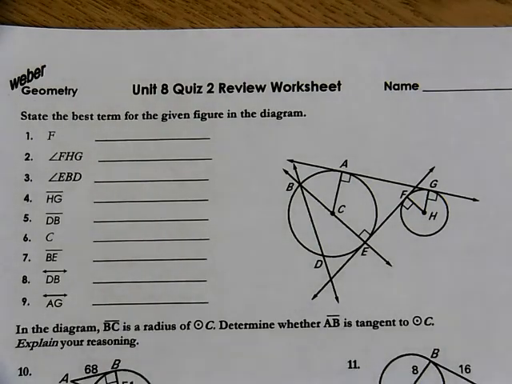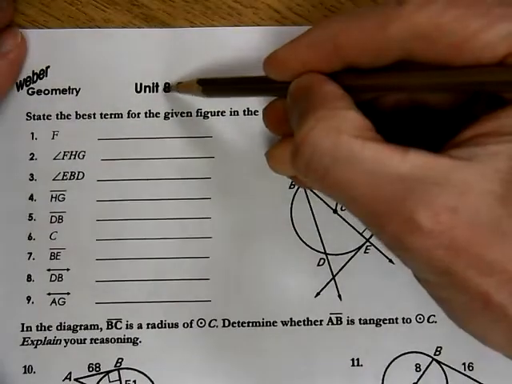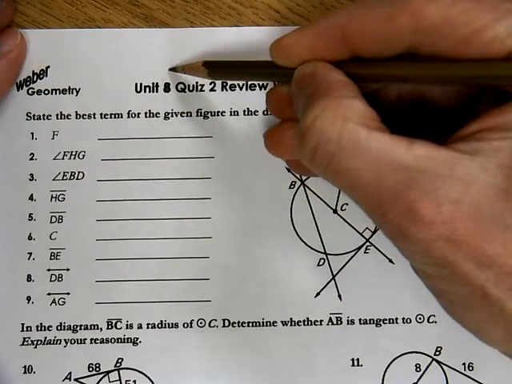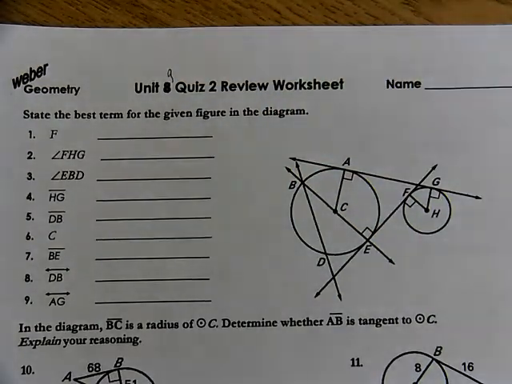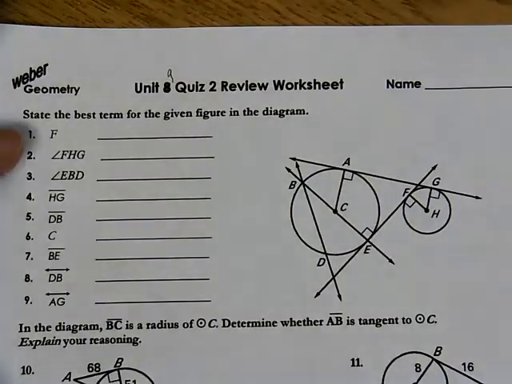This is geometry. This is the Unit 9 review. We'll just call that a 9. Alright, we're going to look at some vocab.